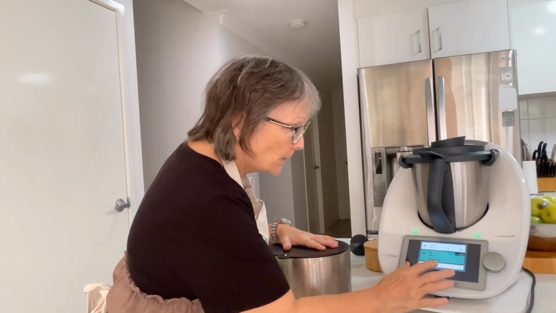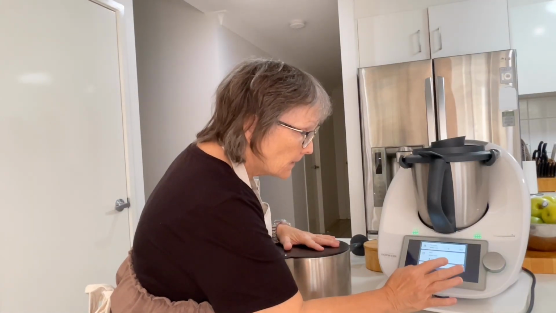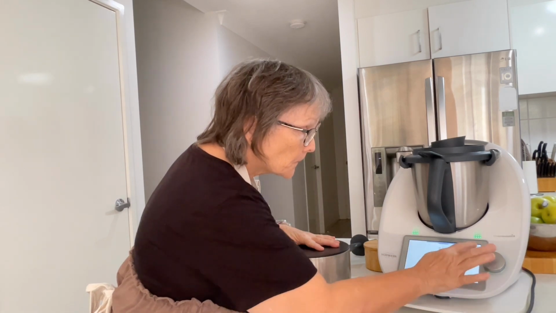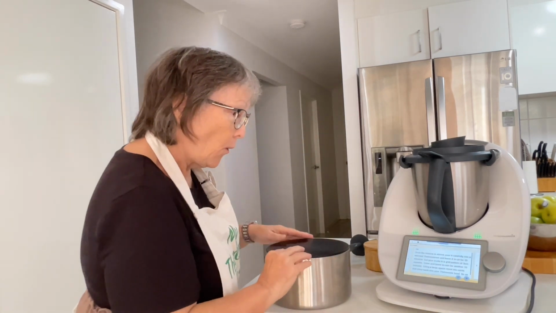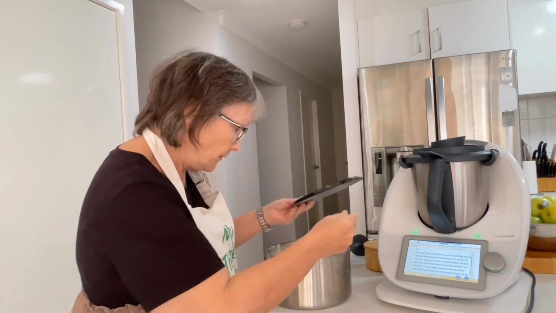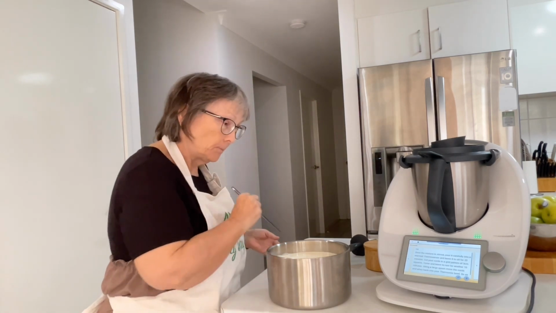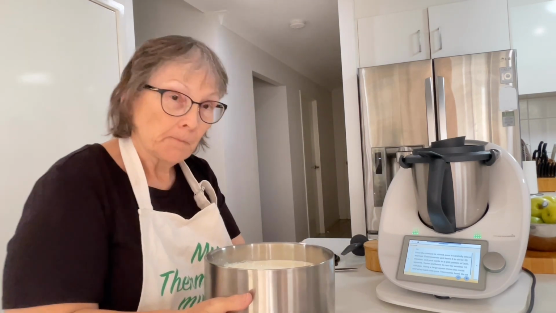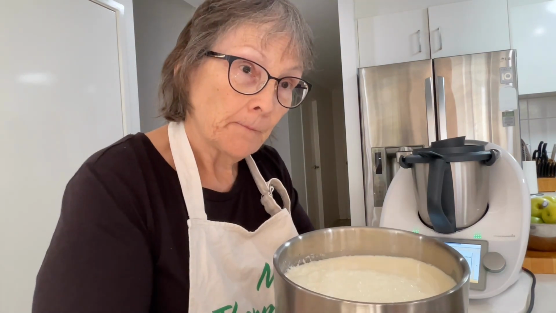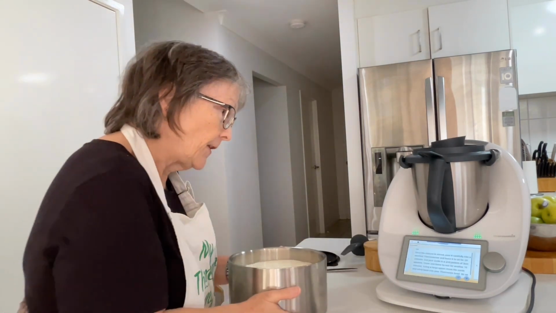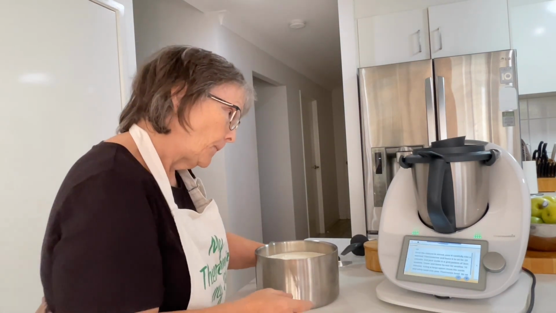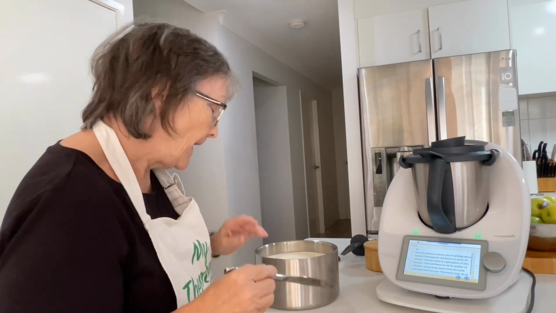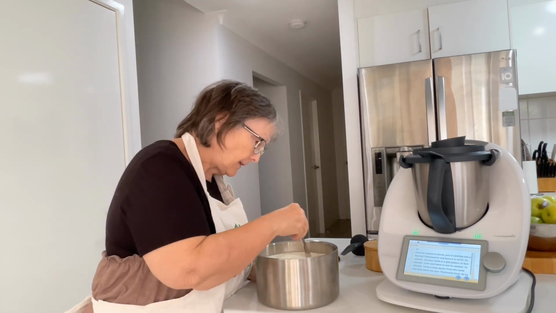So that's our first 20 minutes up. And now what we've got to do is cut this into a grid pattern of 3 centimetre squares.